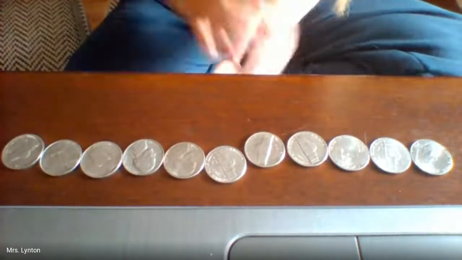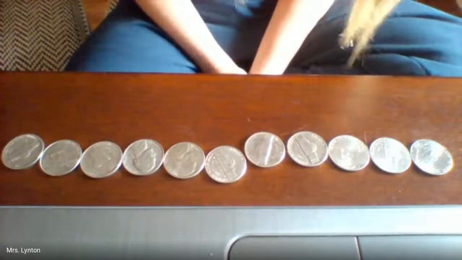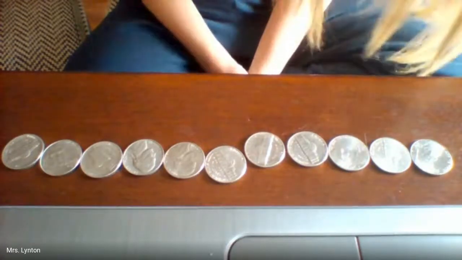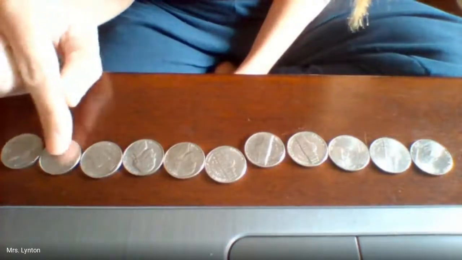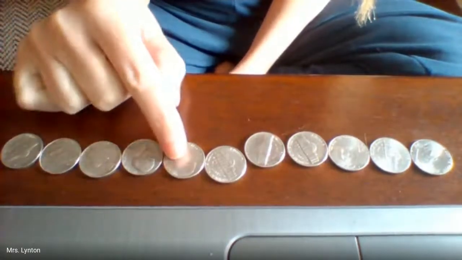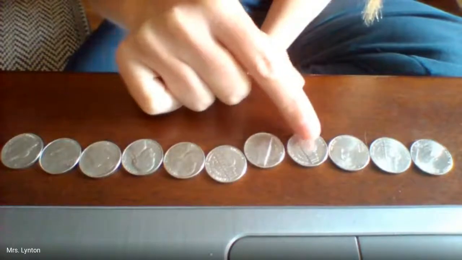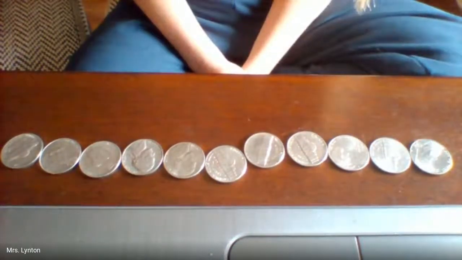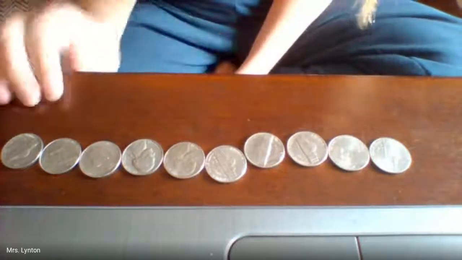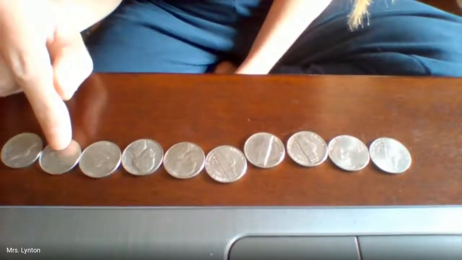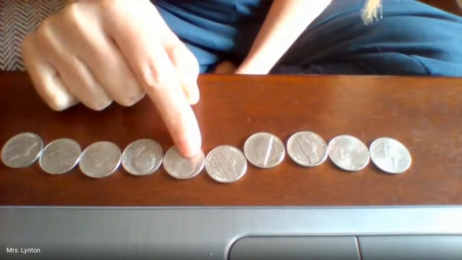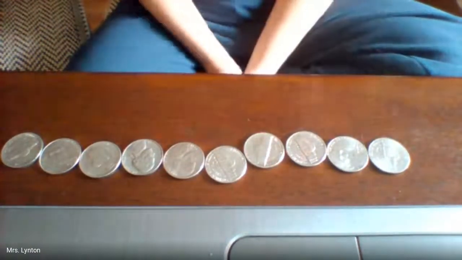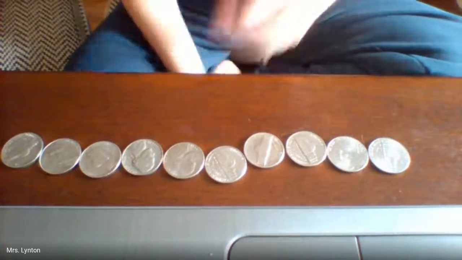Ready? Oh, but first we are going to count by 5s because a nickel is worth 5 cents. Okay, ready? 5, 10, 15, 20, 25, 30, 35, 40, 45, 50, 55. Oh, I must have 11 nickels. Let's get rid of one. Okay, let's do it again. 5, 10, 15, 20, 25, 30, 35, 40, 45, 50. So I have 50 cents total.